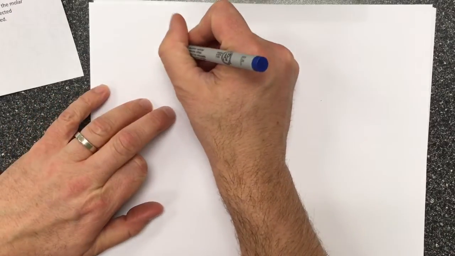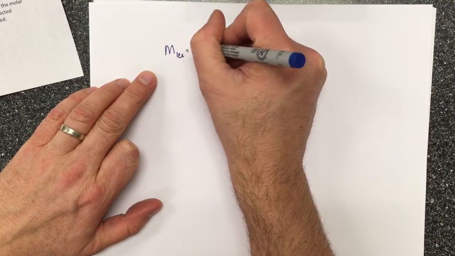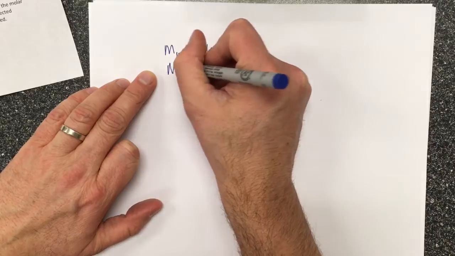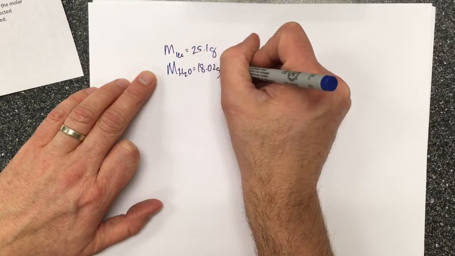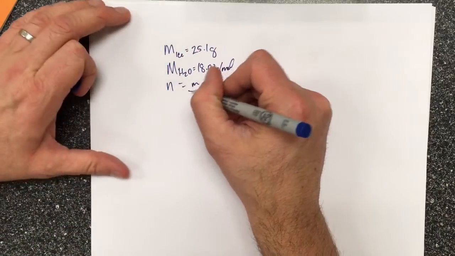So the mass of the ice was 25.1 gram. Ice is just water. So the molar mass of water is 18.02 gram per mole. That lets me calculate the number of moles. It's mass over molar mass.